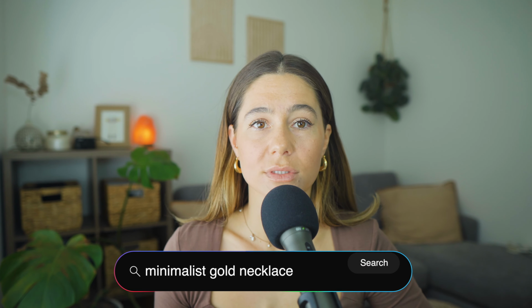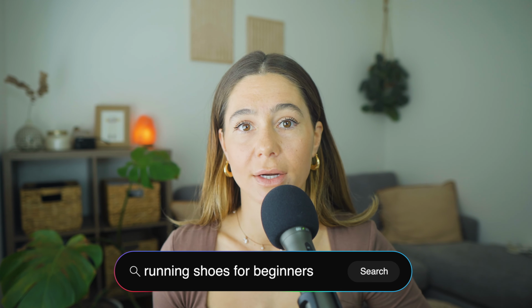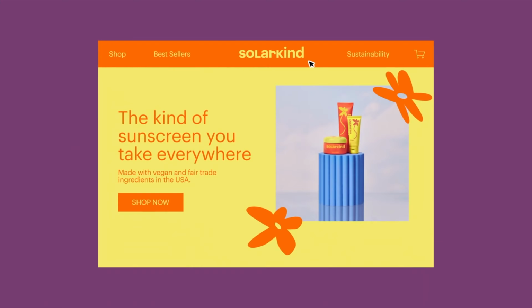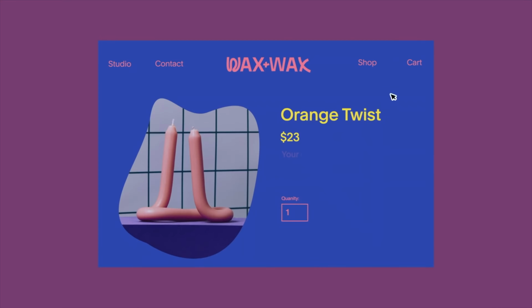So keywords are the foundation of SEO. A keyword is simply the phrase someone types into Google when they're searching for something. For example, someone might search for minimalistic gold necklace, running shoes for beginners, or organic dog treats. If your product page includes these phrases in the right places, Google's more likely to recognize that the page is relevant to that search. Keyword research helps you identify which phrases people are actually searching for.